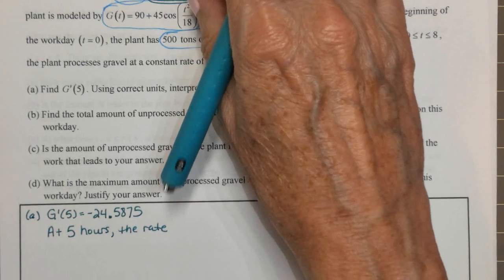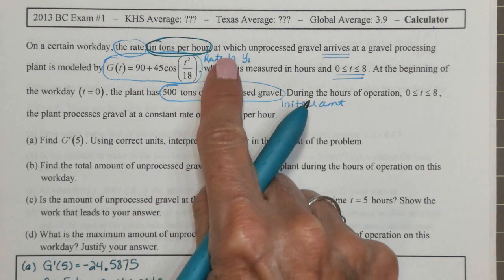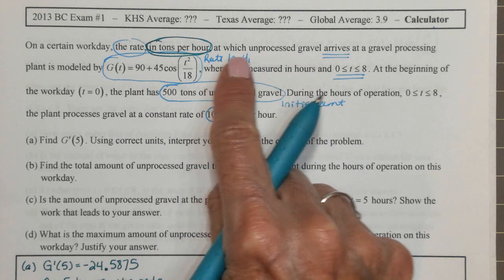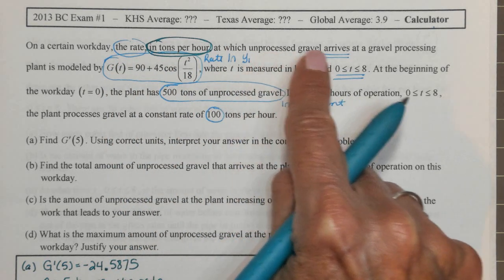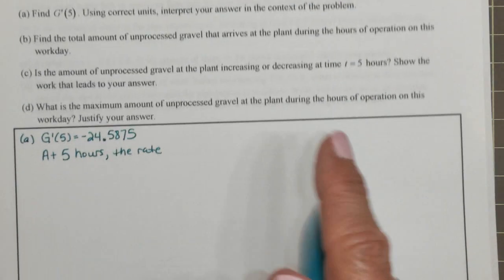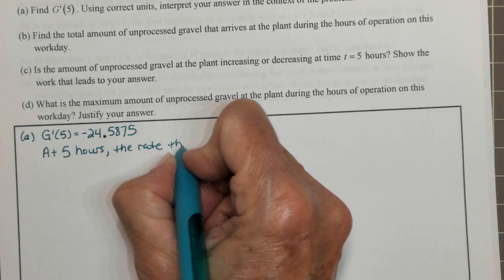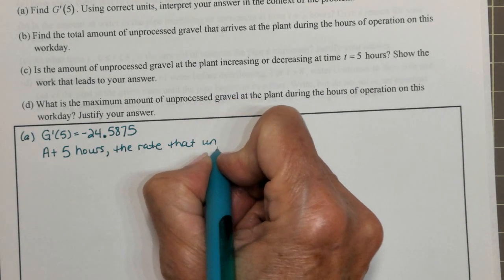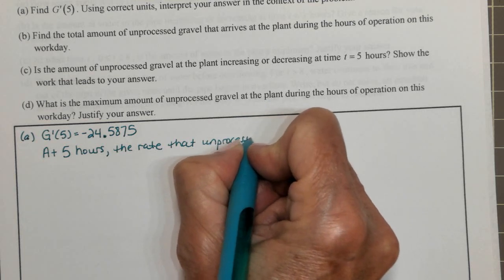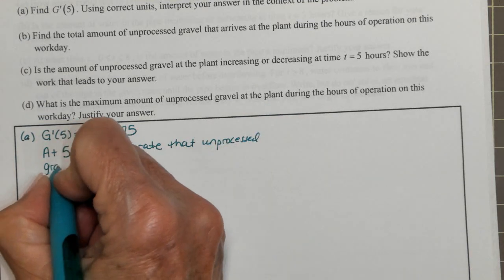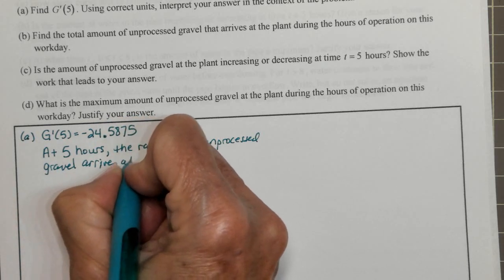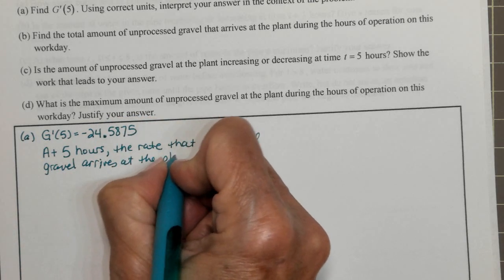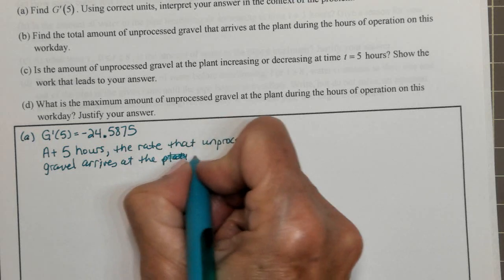Now I am describing G here, and they told me what G is. G is the rate that unprocessed gravel arrives at the plant.